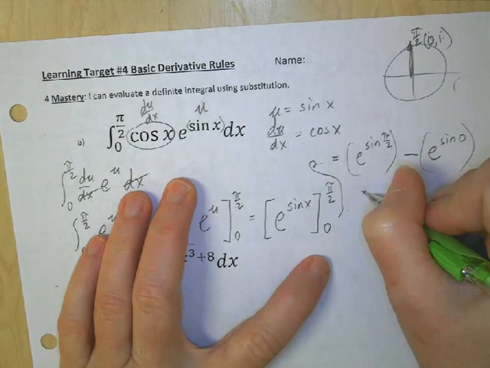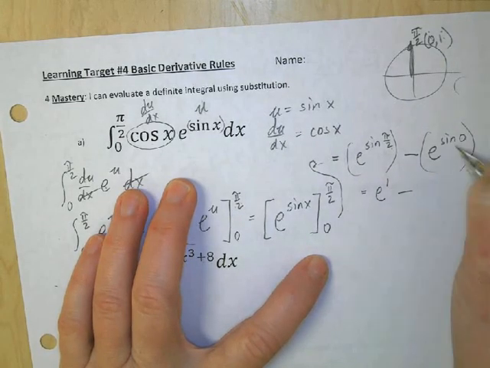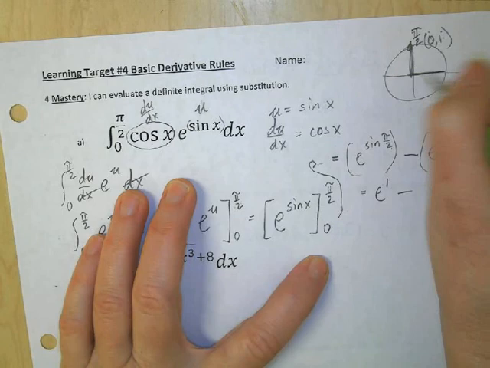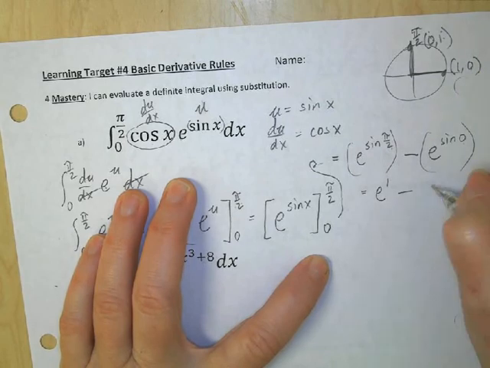So this gives me e to the first. And then sine of 0. 0 is right here. The coordinates right there are 1, 0. Sine is the second one, so it's 0. So this would be e to the 0.